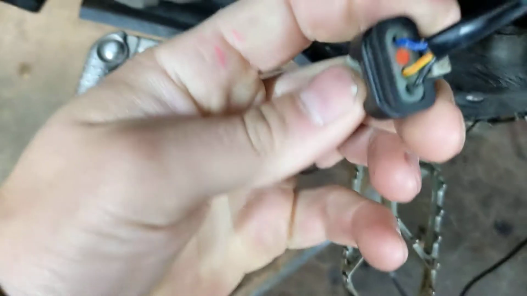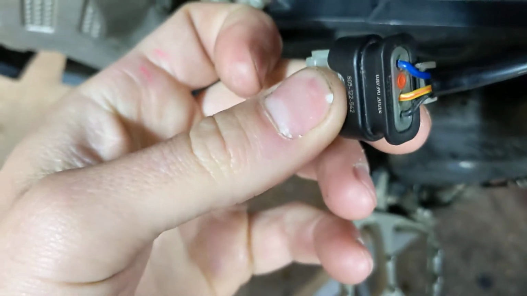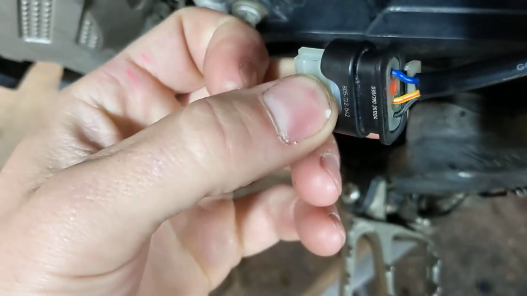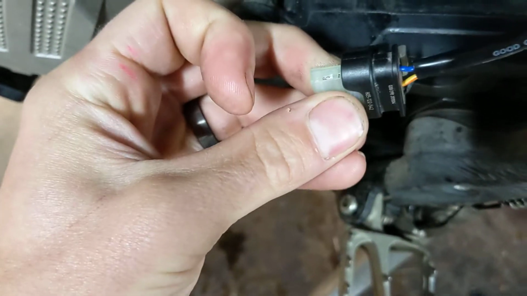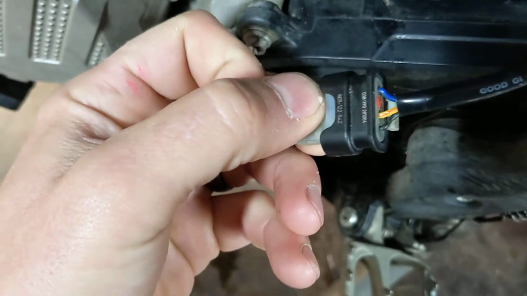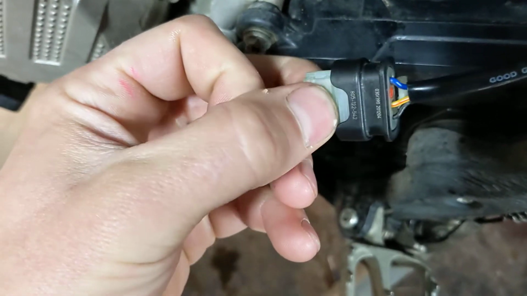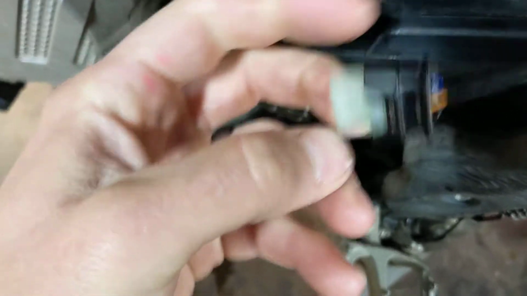You see we've got a black, we've got a yellow with a red tracer, it looks like. Could be orange with a yellow tracer. It looks yellow with a red tracer to me. So we got black, we got yellow with a red tracer, and we've got blue.